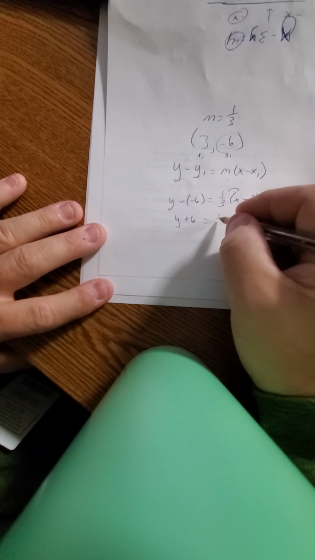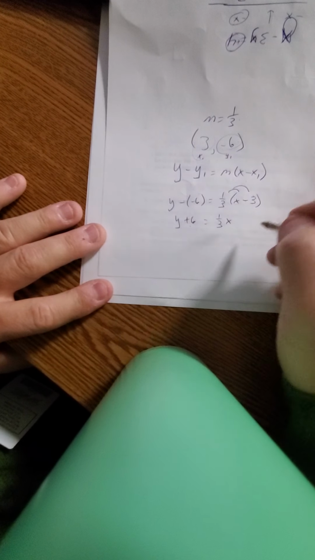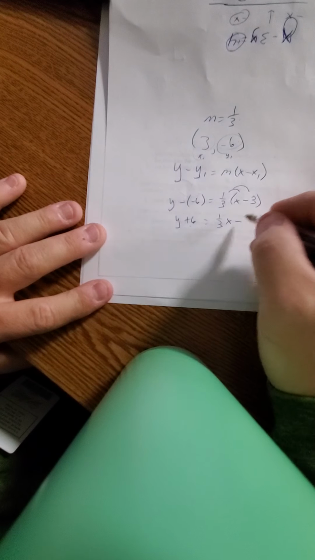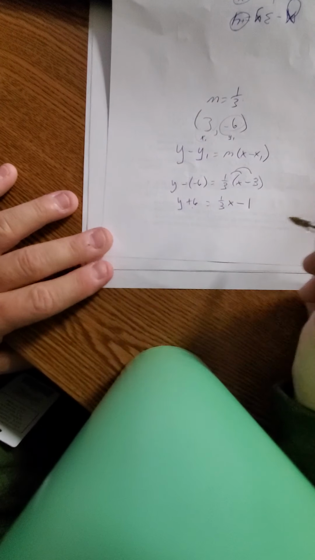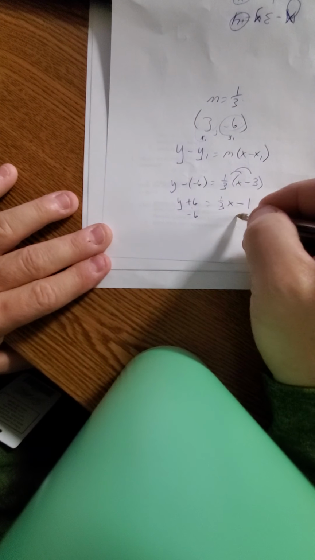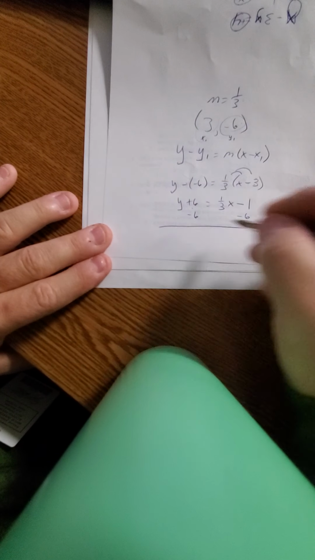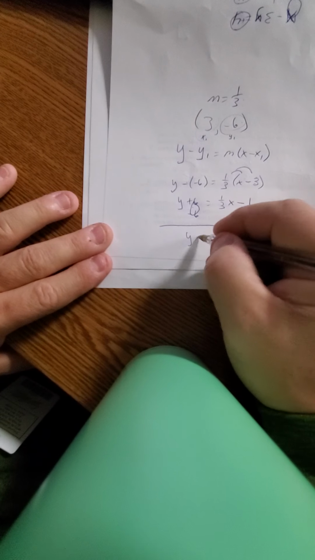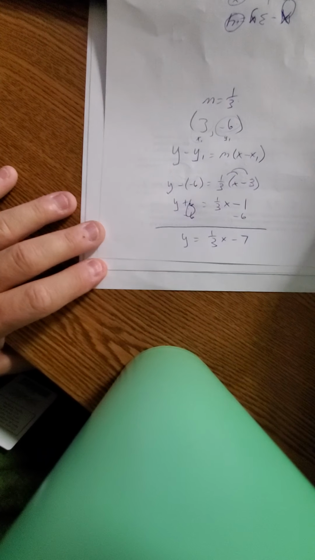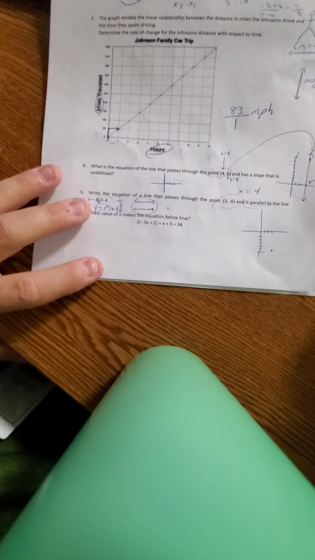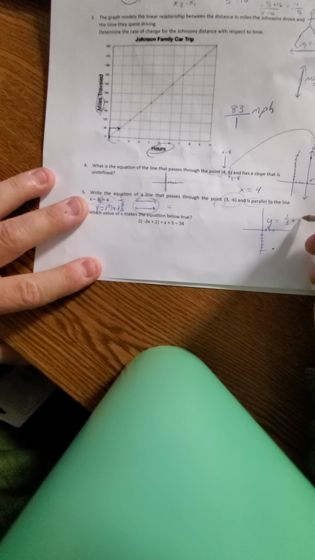We distribute, that's 1/3 times x. We distribute here, positive times negative is negative. 1/3 of 3 is 1. And then, of course, we subtract a 6 from both sides. That becomes 0. y equals 1/3 x minus 7. So what is this new equation? I'm not sure if I got it right, but we'll see here in a second. It's right. It's y equals 1/3 x minus 7.